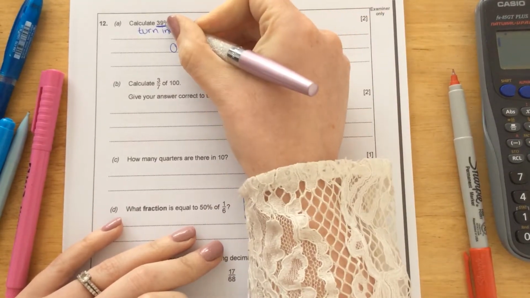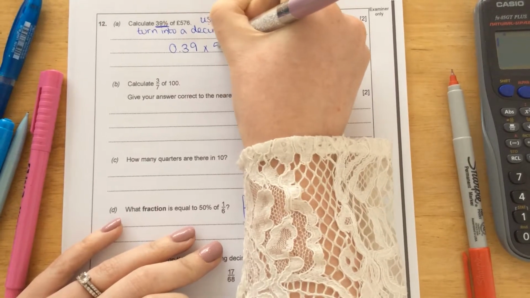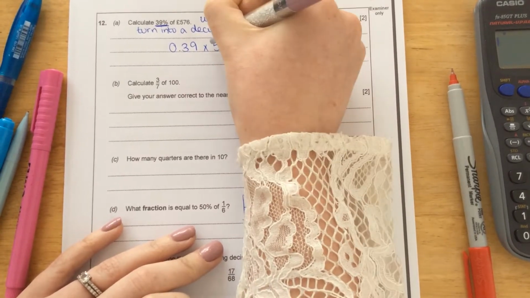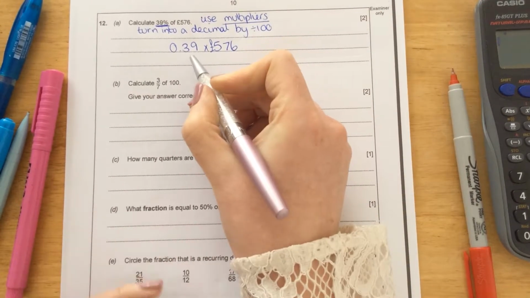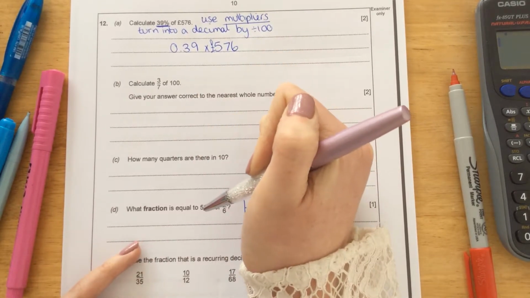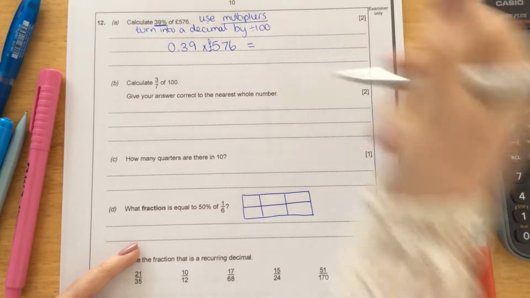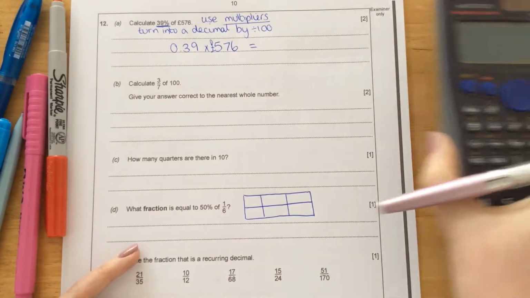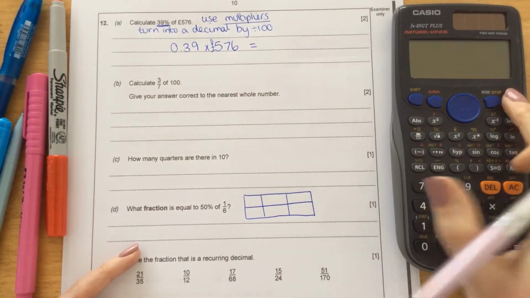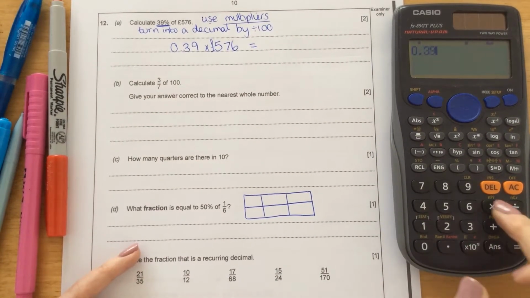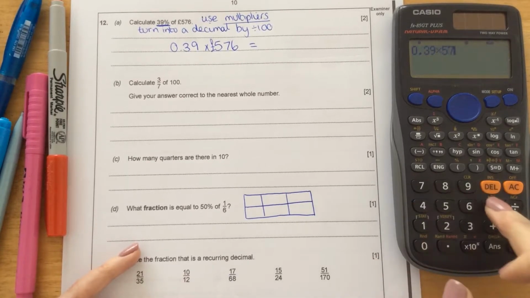So I would say 0.39 times £576, and that would find 39% of £576. Calculator, 0.39 times 576.